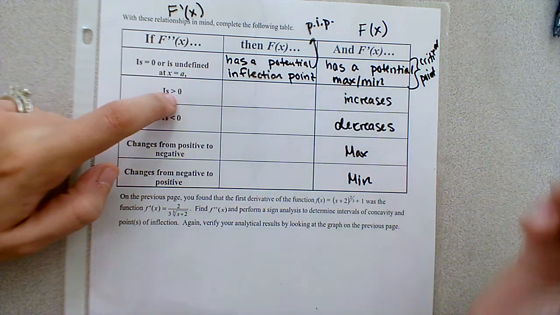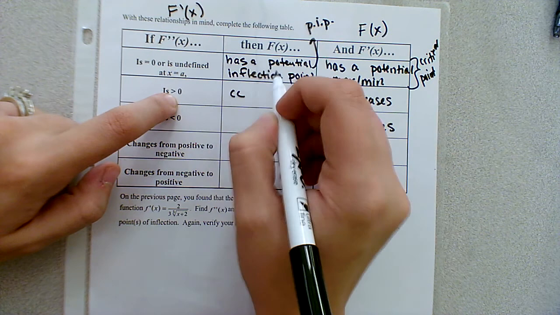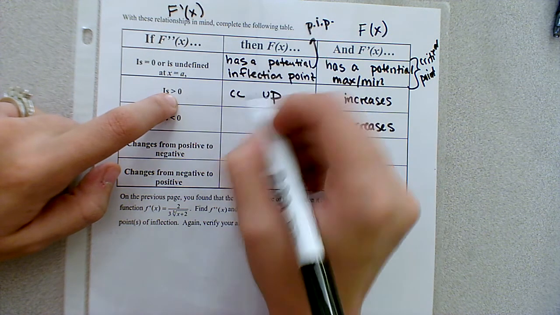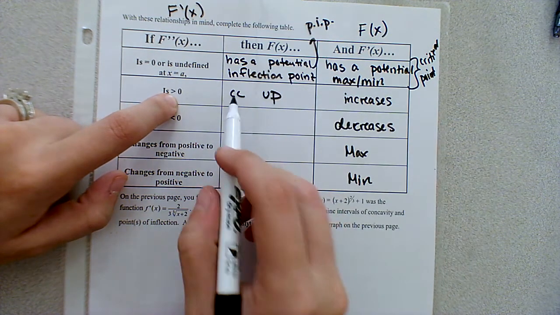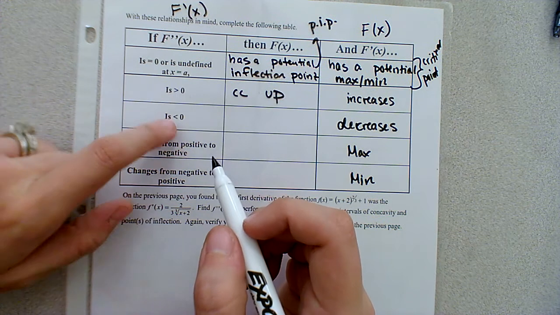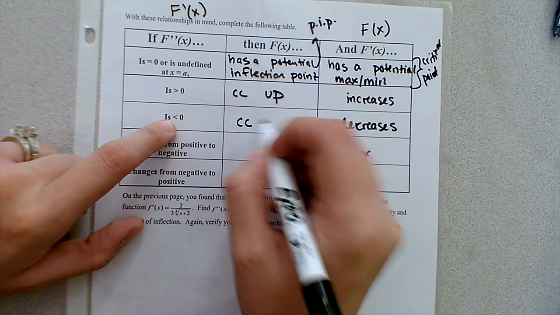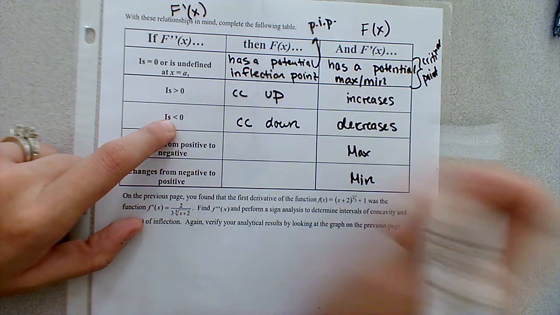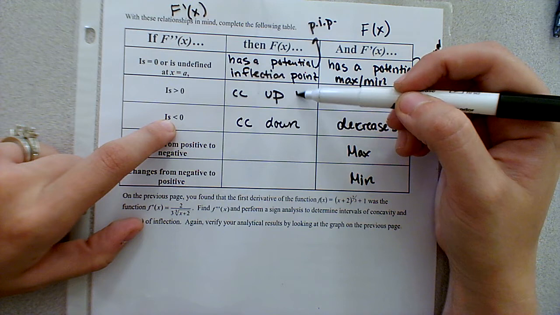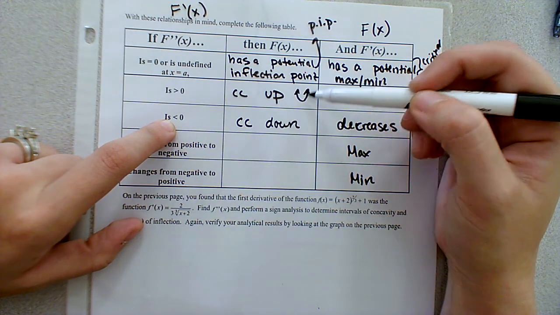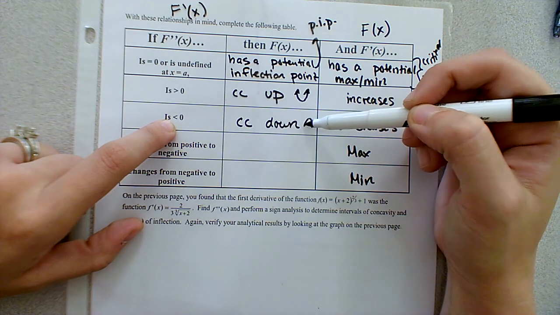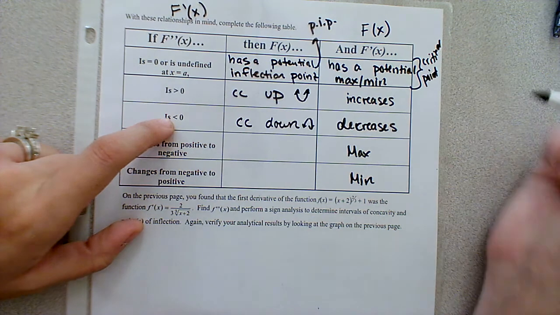So if the second derivative is positive, that's telling us that the original function is concave up. I'm going to abbreviate CC for concave. If the second derivative is negative, we know the original function is concave down. So concave up looks similar to a regular parabola. Concave down looks similar to an upside down parabola.